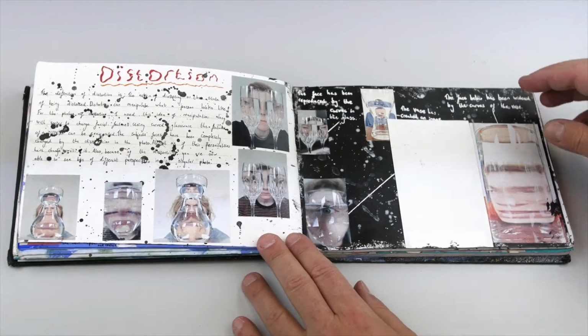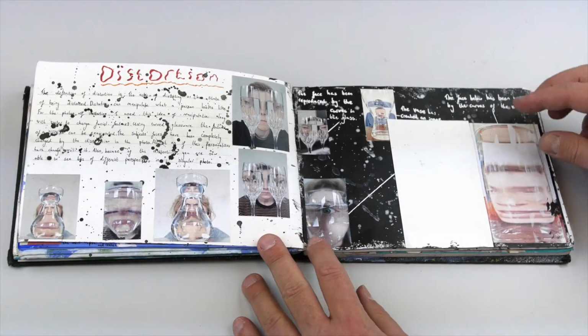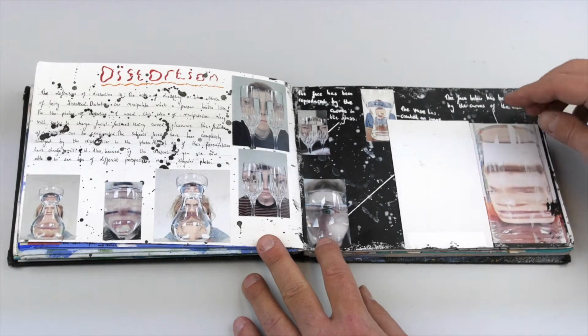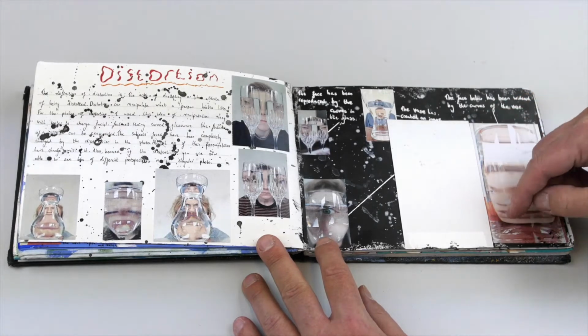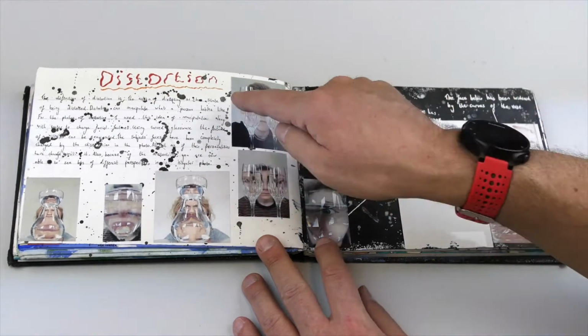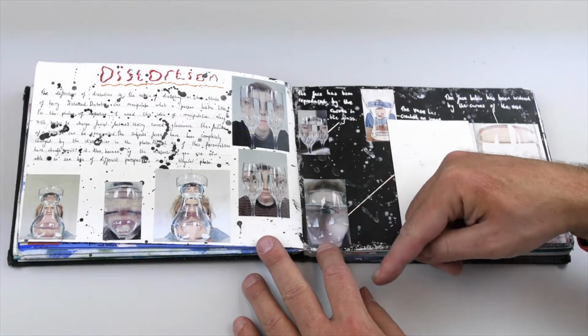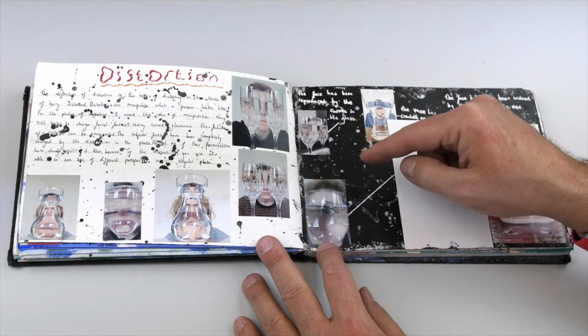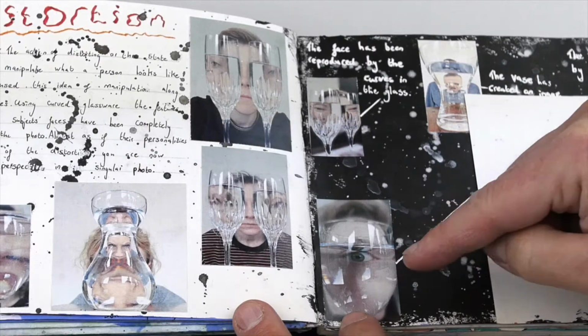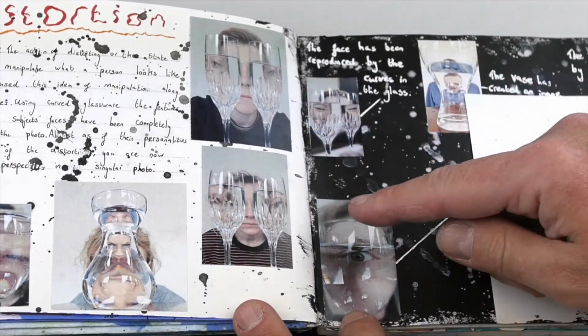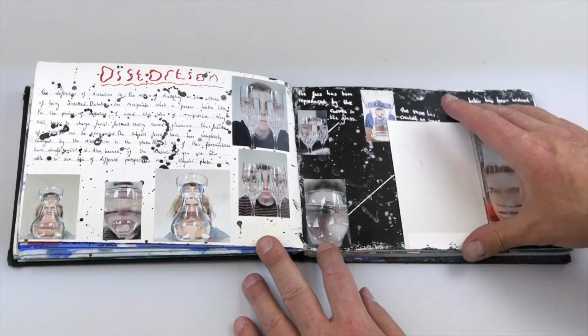So if we look at this example of a portrait project, we have a student doing some work which is obviously based on distortion, and how facial features in a portrait can be distorted through looking at the face through glass, and in this case it looks like water in the glass.